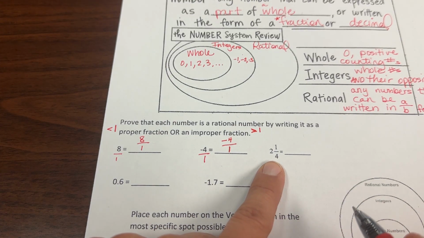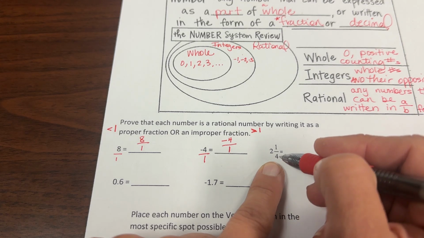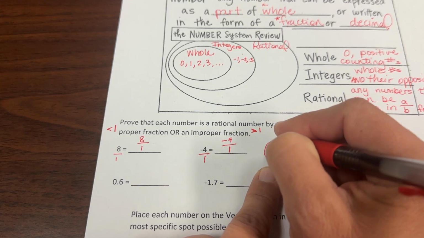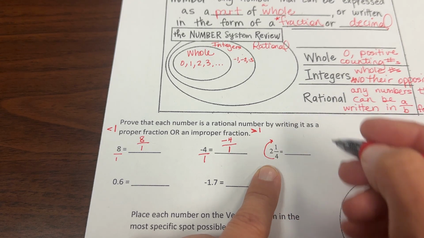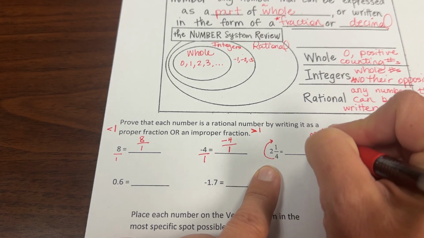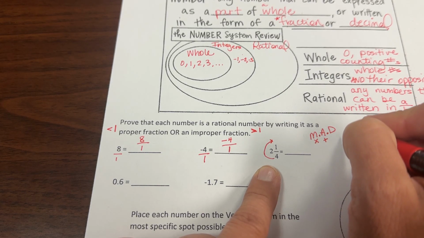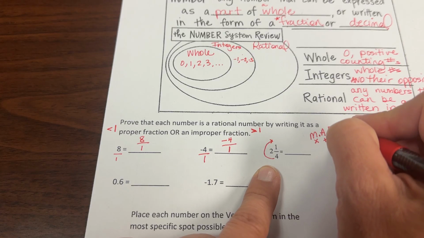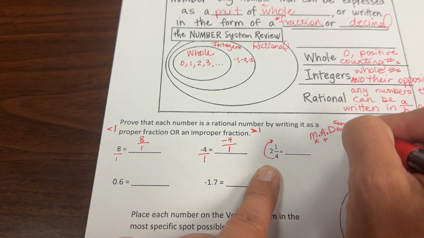This right here, we are going to mad pop it. Okay, Miss Sanders, she mad pops it. So if you mad pop it, that's going to be multiplication, addition, and then you're going to write it with the same denominator.